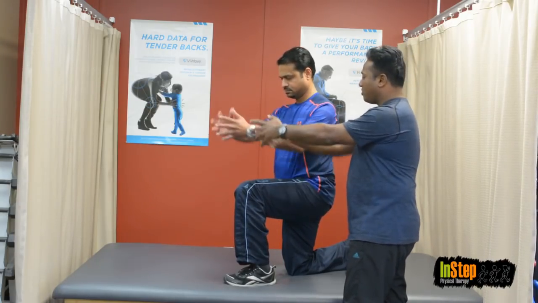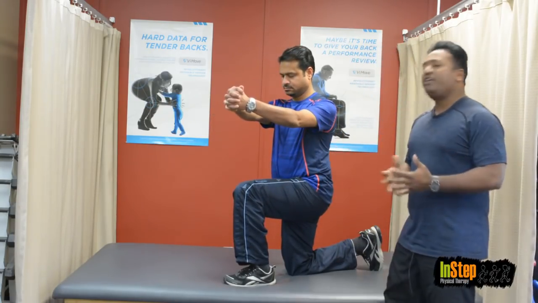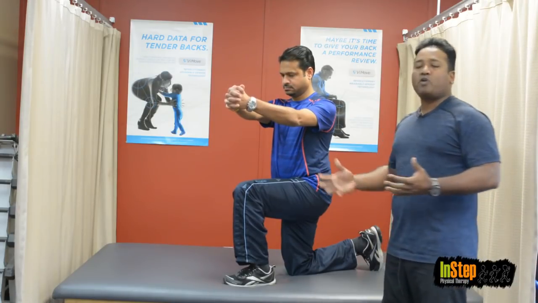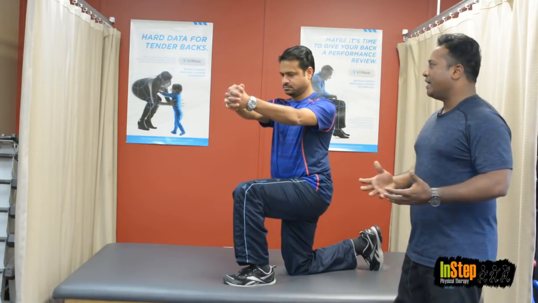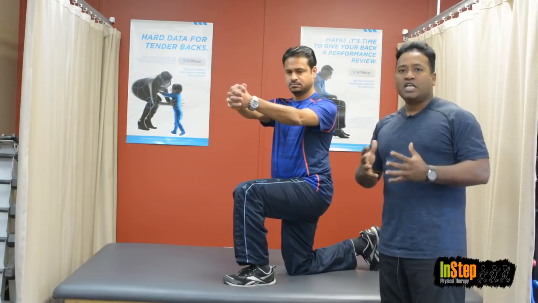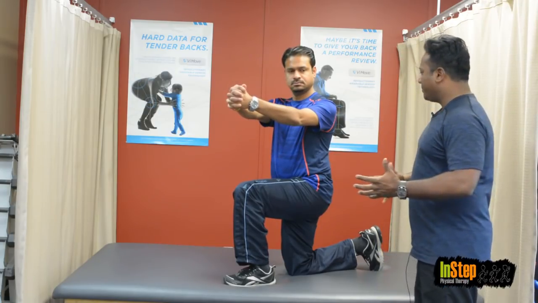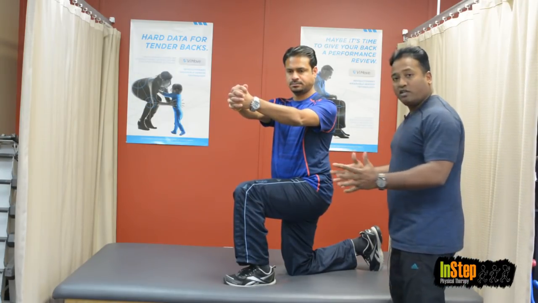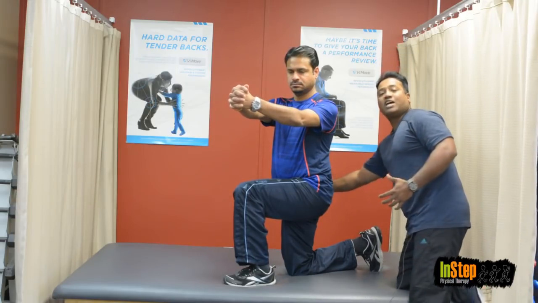Hold your hands together, Paul. Okay, it's not to be very heavy. It can be anywhere from 2 pounds to 3 pounds to 4 pounds. And the weight in the hand doesn't matter. The movement pattern matters. Okay, he's in the half kneeling position. Right now, we are working on the stability of his right hip.